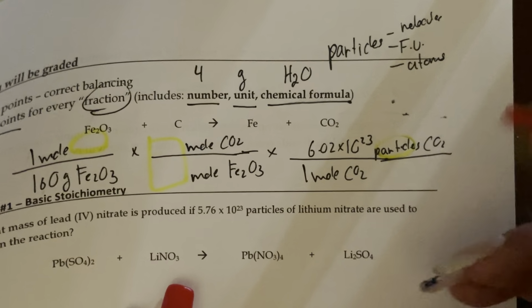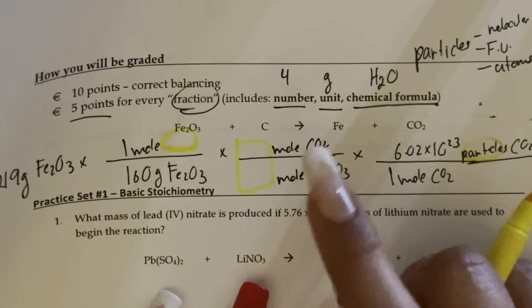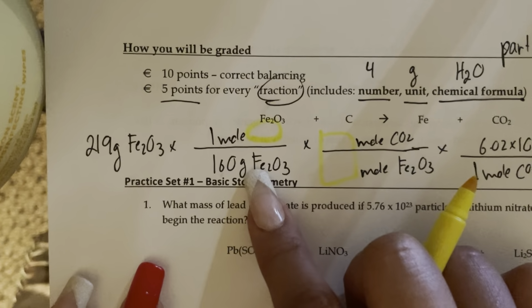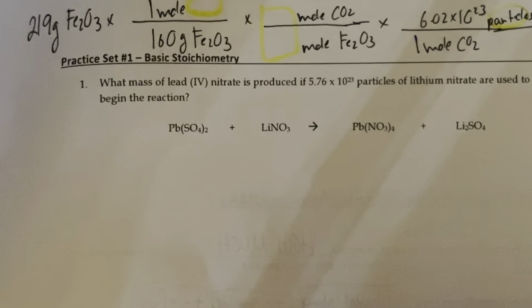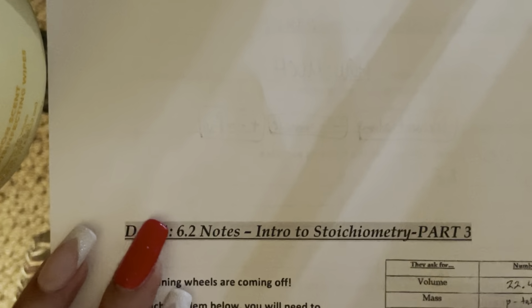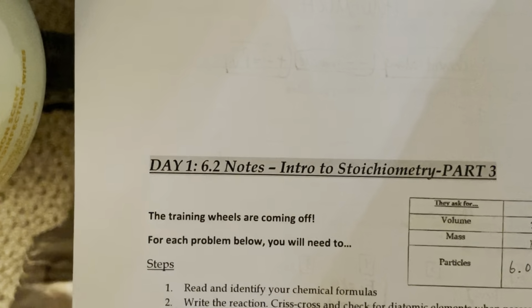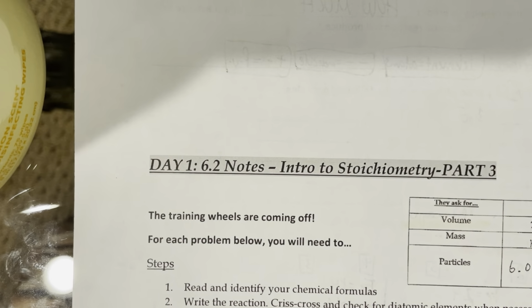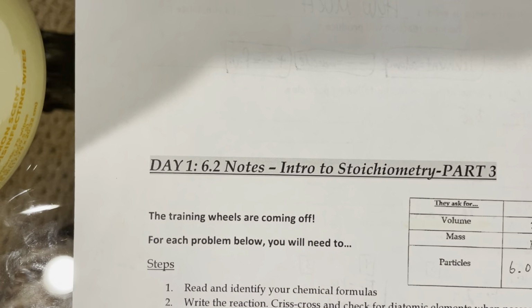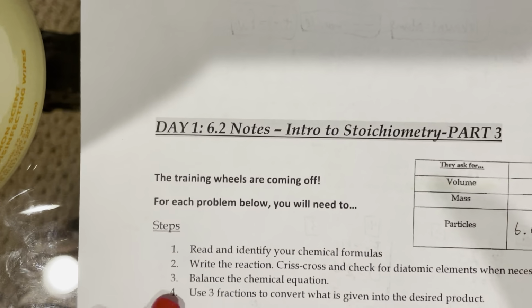Ooh, my light turned off here. And you would not get a point here. And you would also not get a point here. Okay, so go ahead and finish off the next question. And then the last question we're about to go ahead and do right now. Let me just turn off this light. There we go. All right, last one.